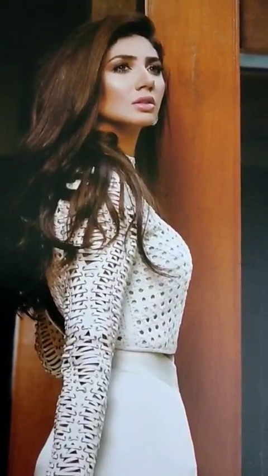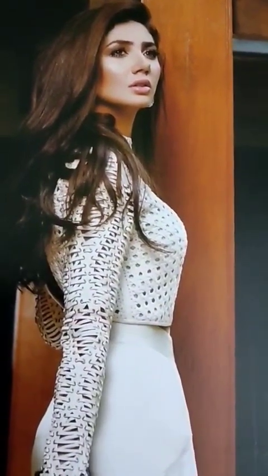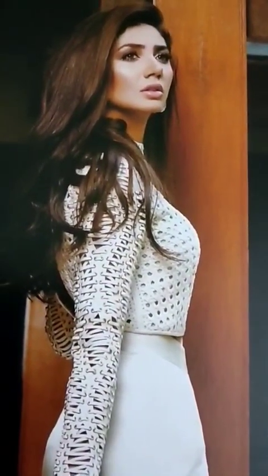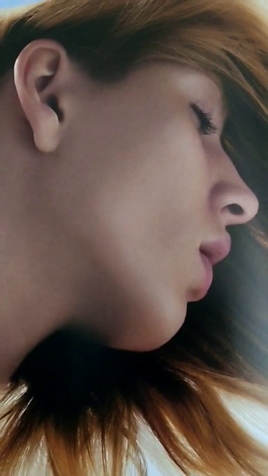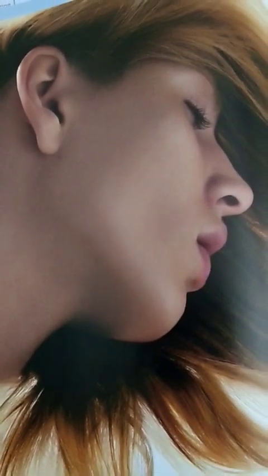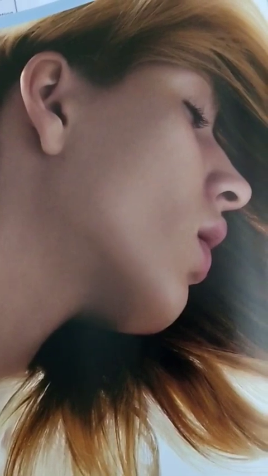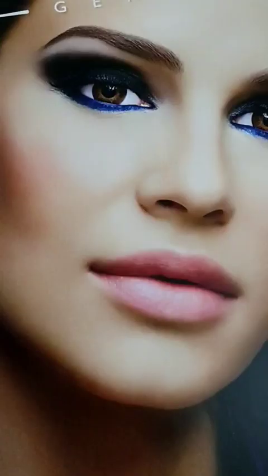Piriformis, branches of anterior rami S1 S2, laterally rotates the extended thigh, abducts the flexed thigh. Piriformis, branches of anterior rami, laterally rotates the extended thigh, abducts the flexed thigh.